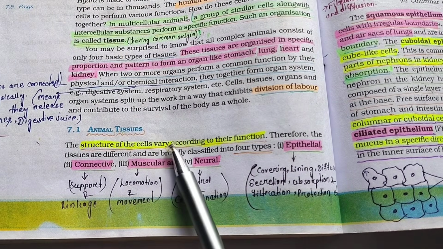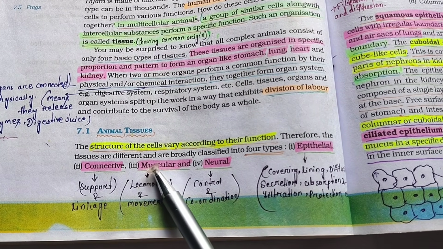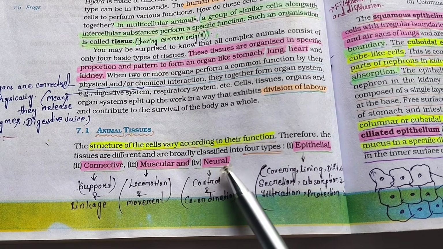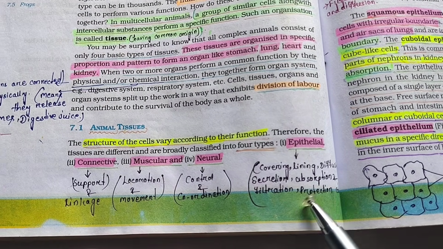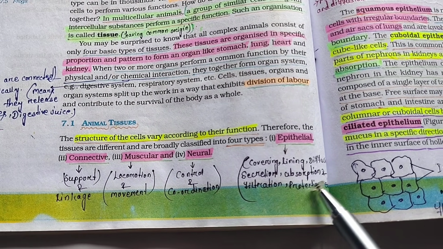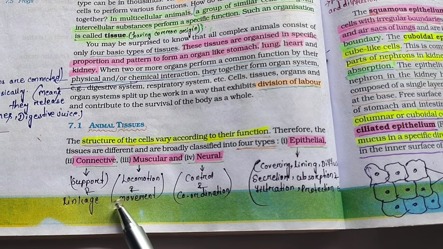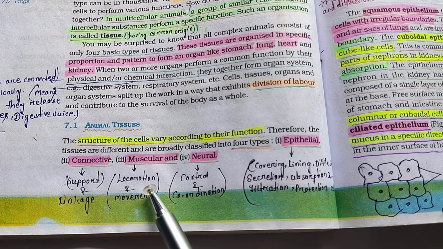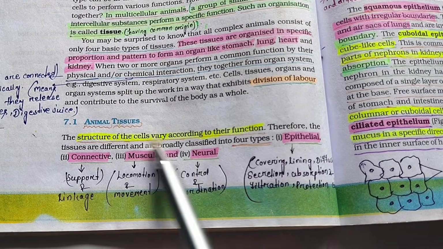Structure of cells varies according to their function. There are four types of tissue: epithelial tissue, connective tissue, muscular tissue and neural tissue. The main function of epithelial tissue is covering, lining, diffusion, secretion, absorption, filtration and protection. Like that, the function of connective tissue is support and linkage, the function of muscular tissue is locomotion and movement, and the function of neural tissue is control and coordination.